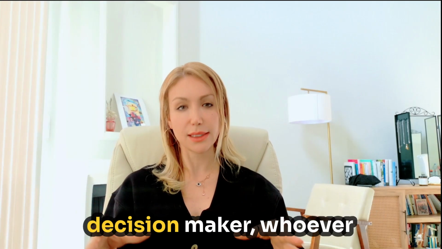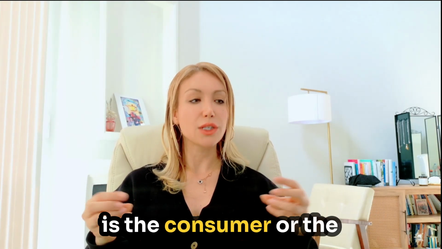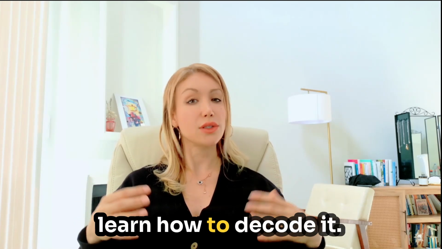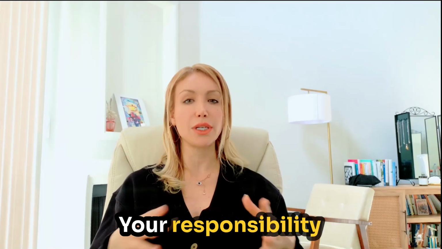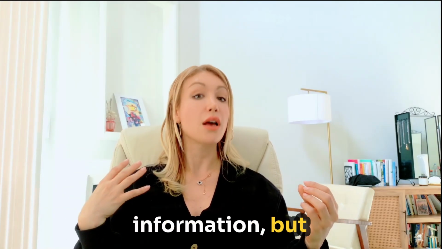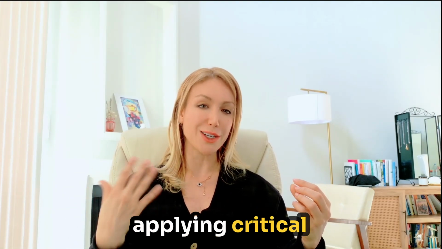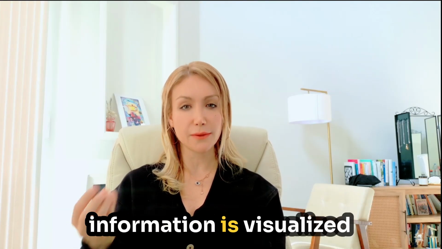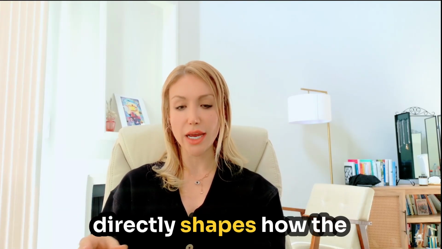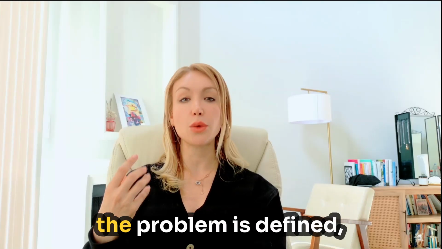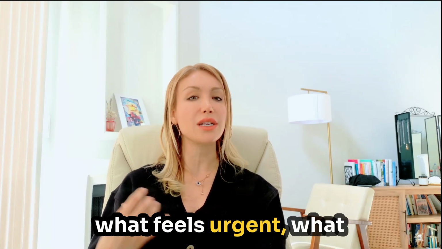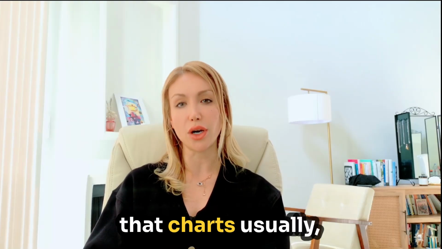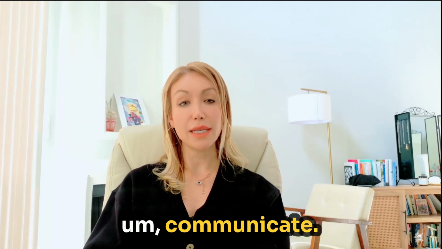And your job as a decision maker, whoever is the consumer or the reader of that chart, is to learn how to decode it. Okay, your responsibility isn't just to consume information, but asking questions, applying critical thinking on the chart. The interpretation of the data and how information is visualized directly shapes how the problem is framed, how the problem is defined, what feels urgent, what decisions get made. These are important subtle messages that charts usually communicate.